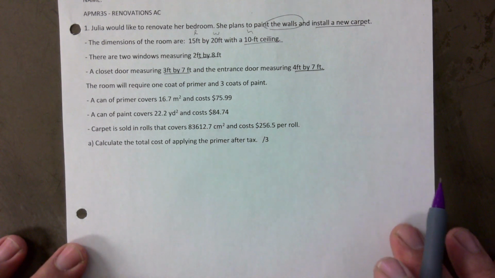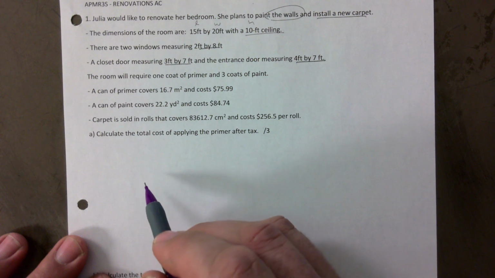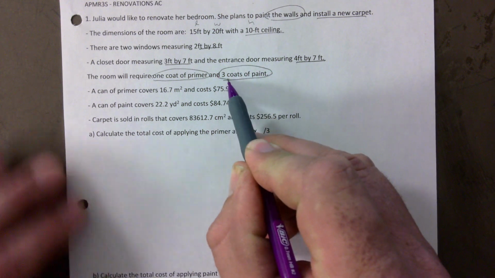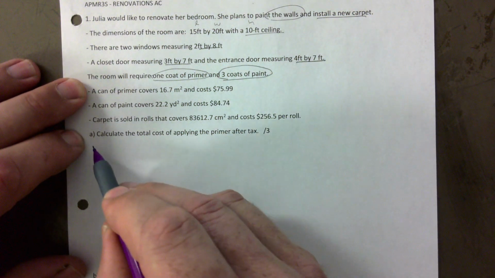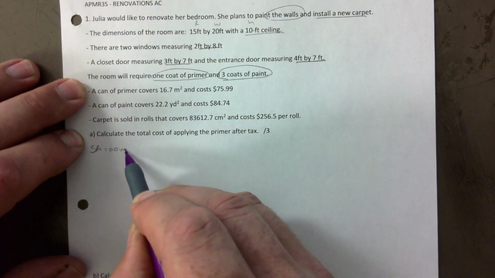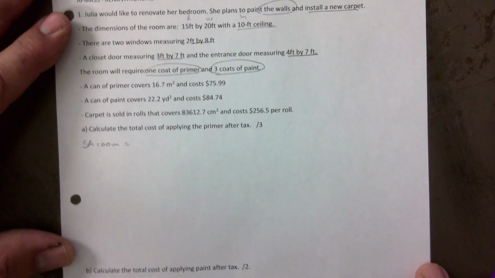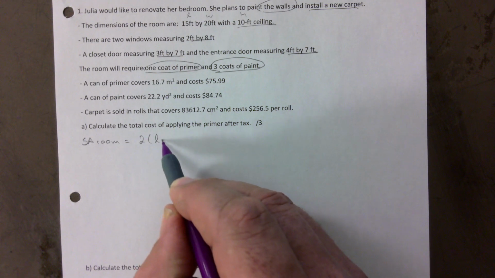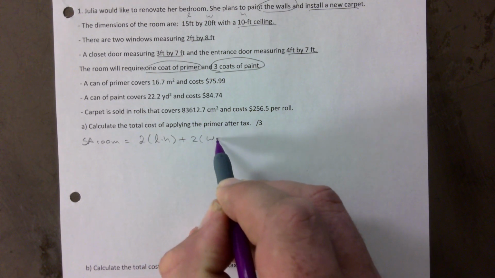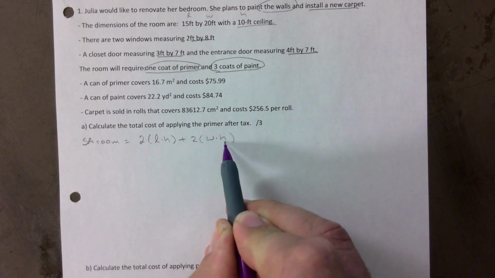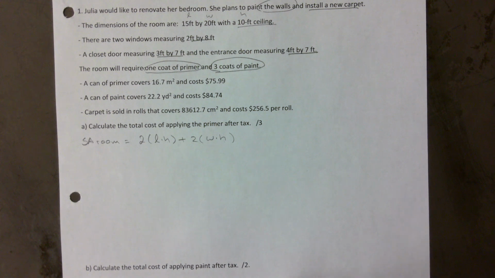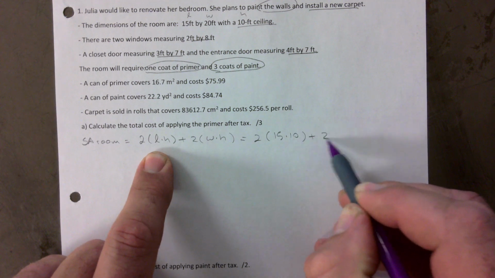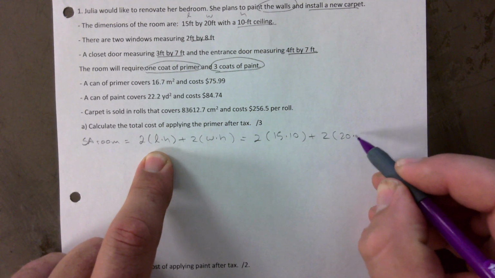So calculate the total cost of applying the primer after tax. We're doing 1 coat of primer, 3 coats of paint. Okay, so let's do a little bit of calculating here. The surface area of the room. Try to be organized and clear as to what you're doing. That would be 2 times length times height plus 2 times width times height. The key here is that you need height in both of the brackets if you're talking about the walls. That's the key. So that's 2 times 15 times 10 plus 2 times 20 times 10.